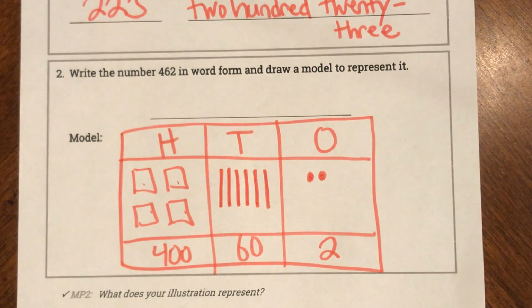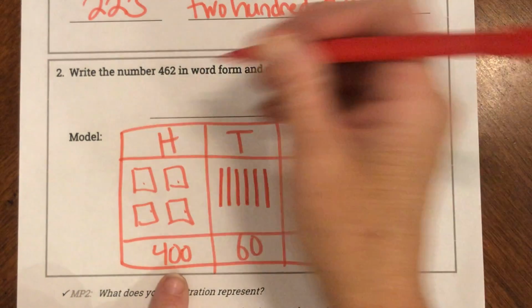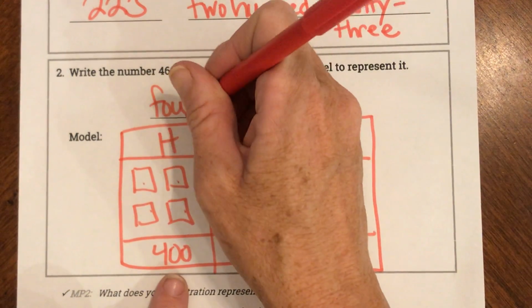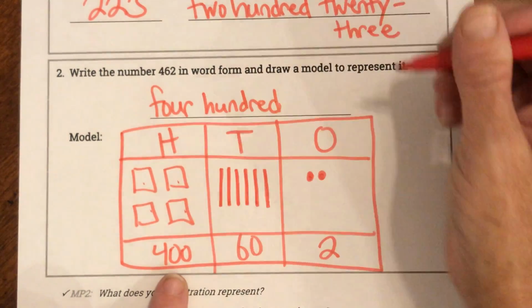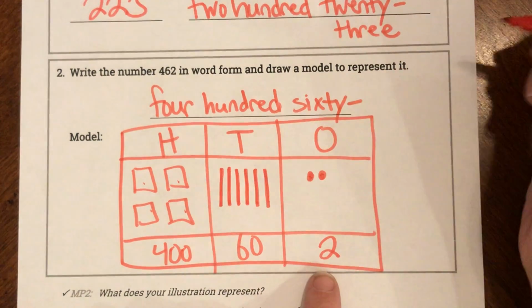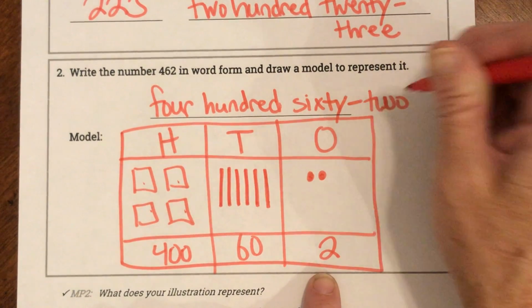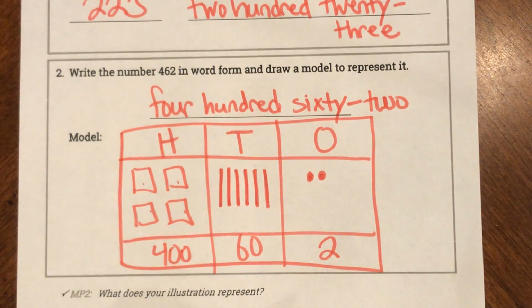Okay, so now remember for word form, I just say each of these. So what do I have? I have 400. I have 60. And then I have a 2. That's how I would write that number, 462.